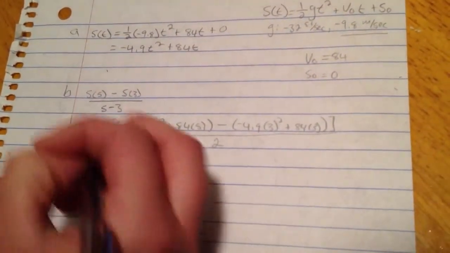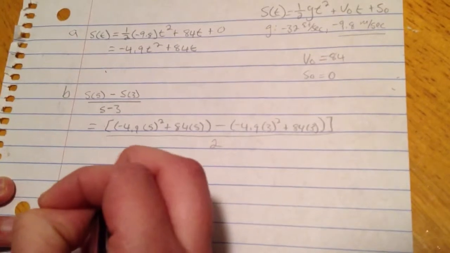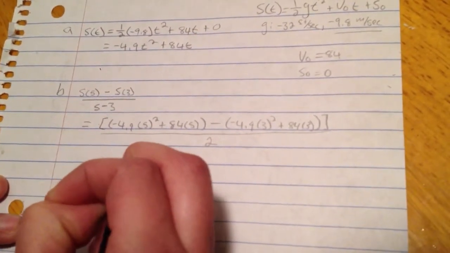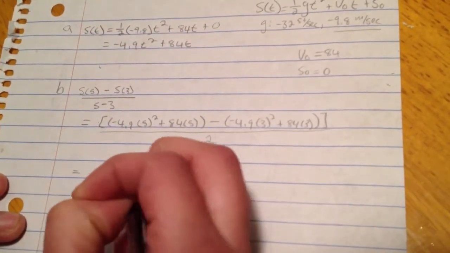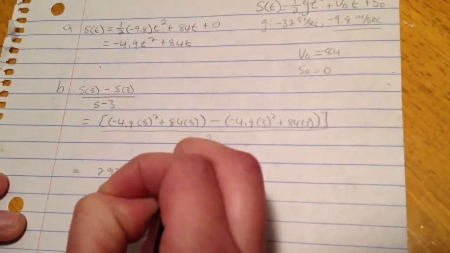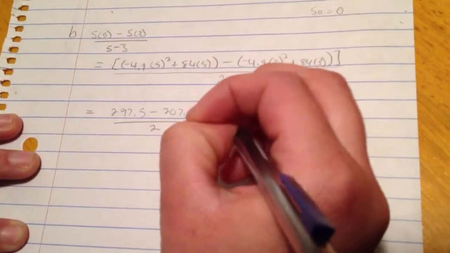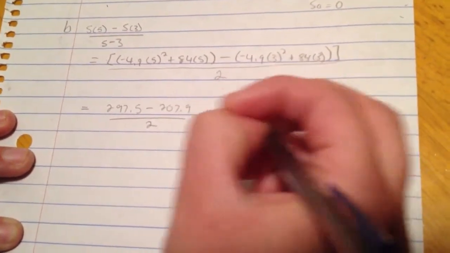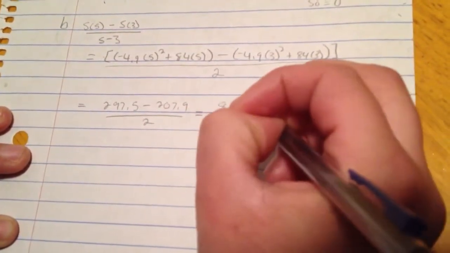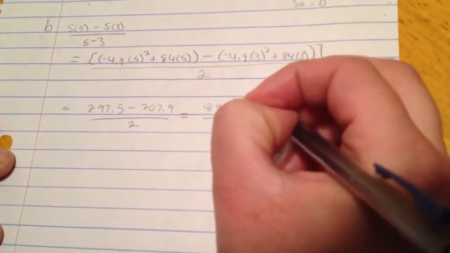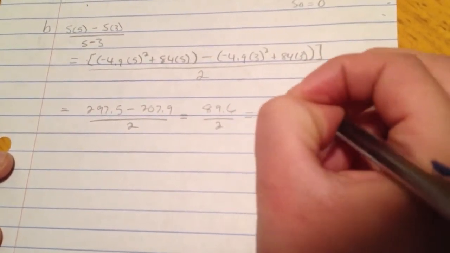So this is going to give us 297.5 minus 207.9 all over 2, which is equal to 89.6 over 2. So our answer is going to be equal to 44.8 meters per second.